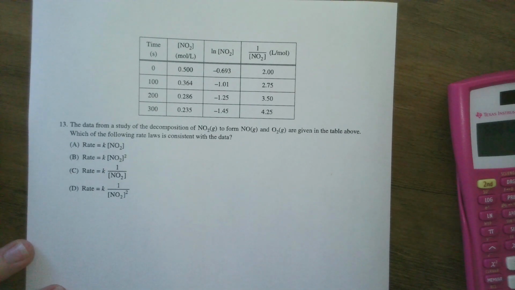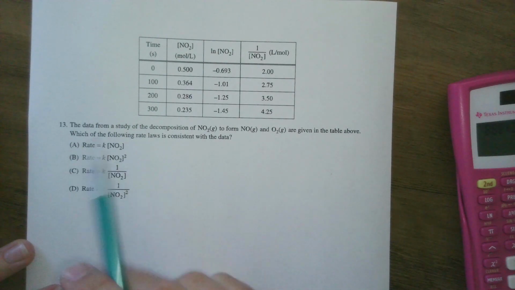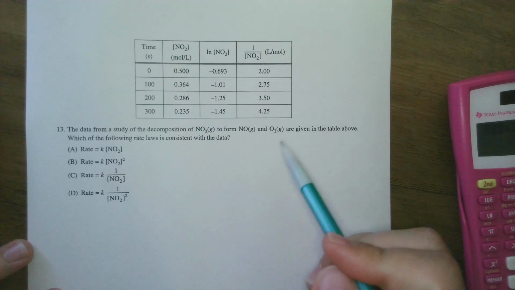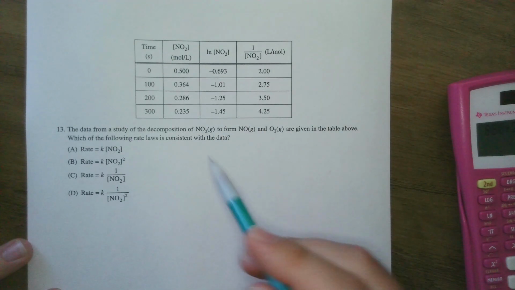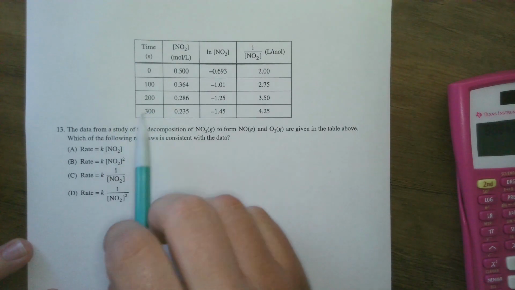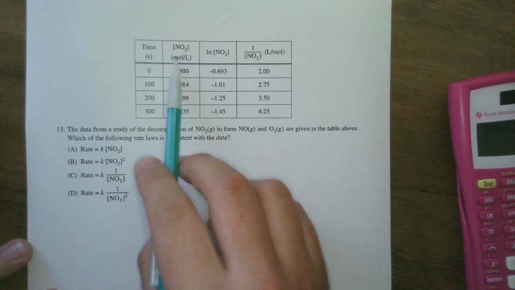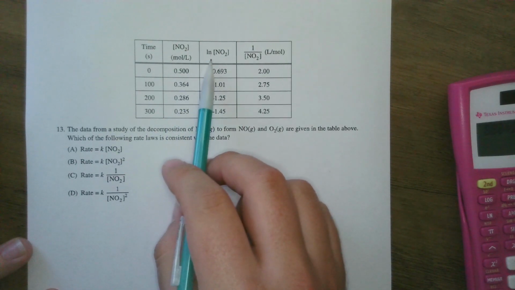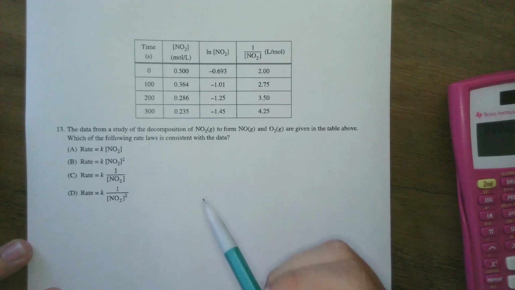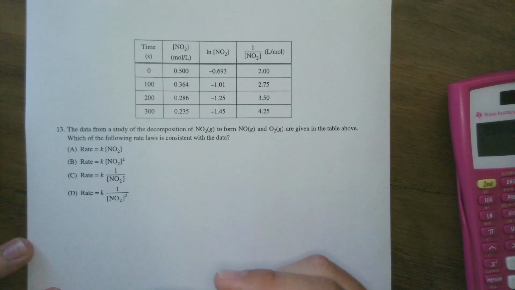That's okay. All right, the data from the study of a decomposition of NO2 to form NO and O2 are given in this table. Which of the following rate laws is consistent with the data? So what I'm looking at here is I have time, the concentration of NO2, the natural log of NO2, and 1 over NO2. Hopefully this looks a little bit familiar because this is how we test to see what order a reaction is.